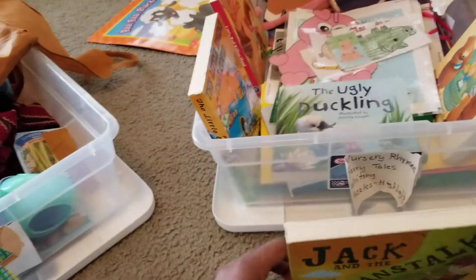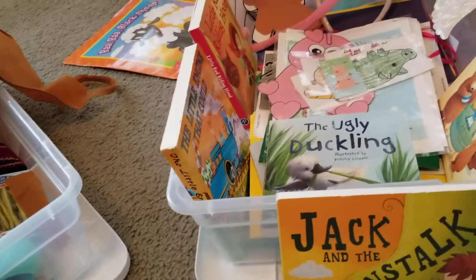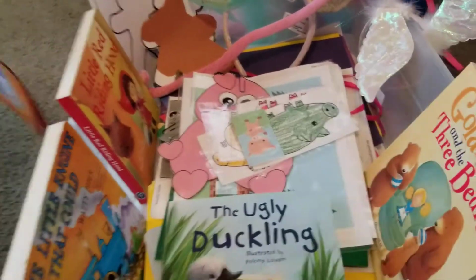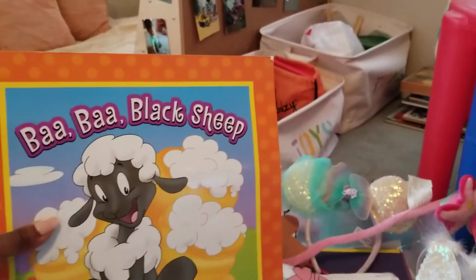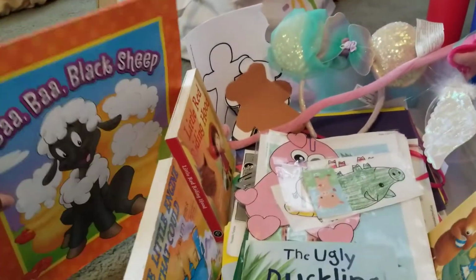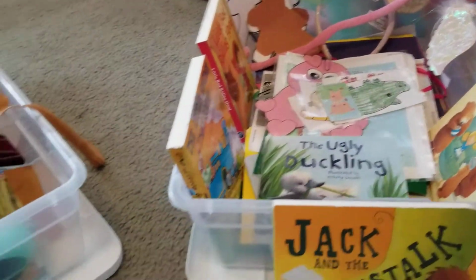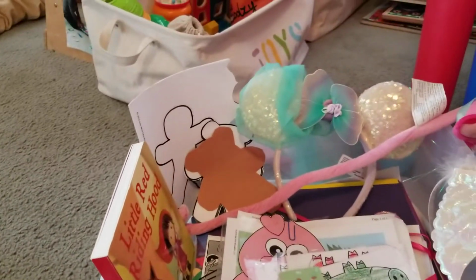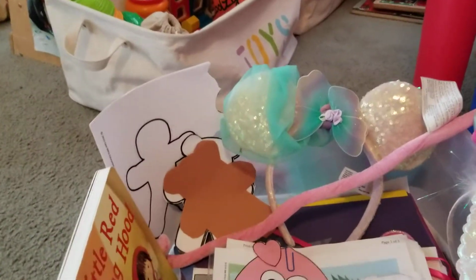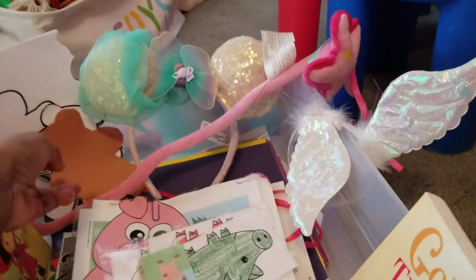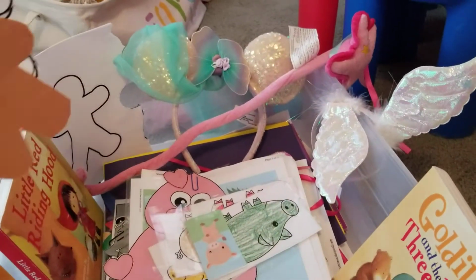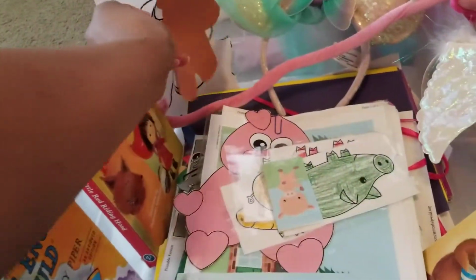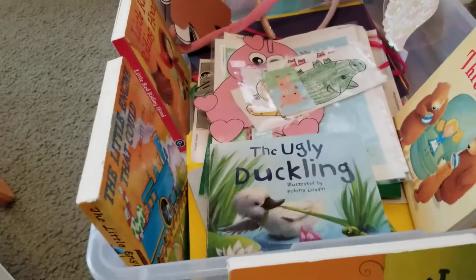And here is my fairy tale, my writing, my different puzzles bin. And I have a big book, one of my big books, Baa Baa Black Sheep. I also have Jack and the Beanstalk. It's all different types of fairy tales. And I have a headband. I have a wand. We cut out pieces for it, just like the gingerbread man, the gingerbread boy. We cut out bears, and we created our own story for that.